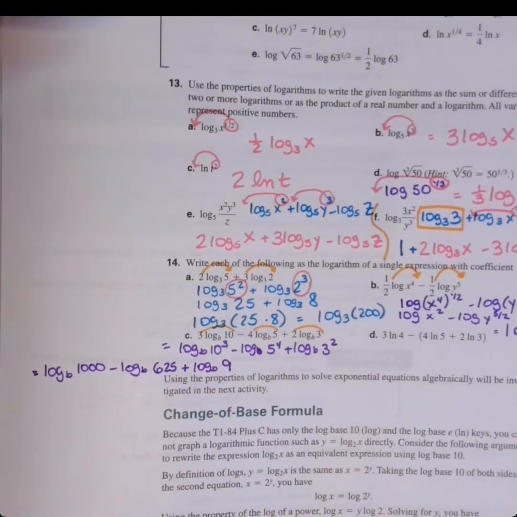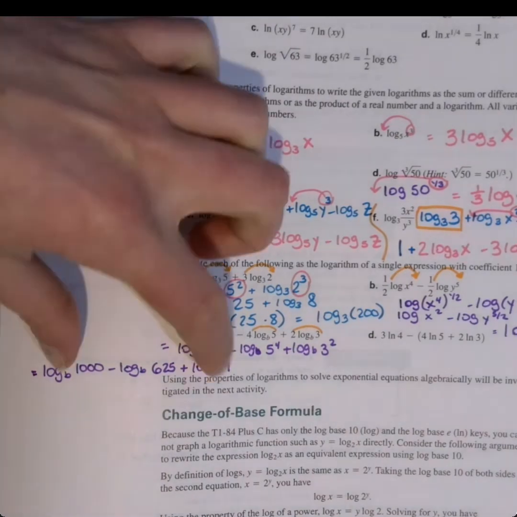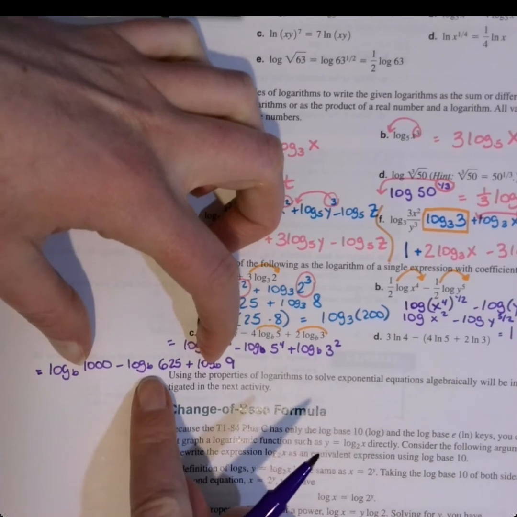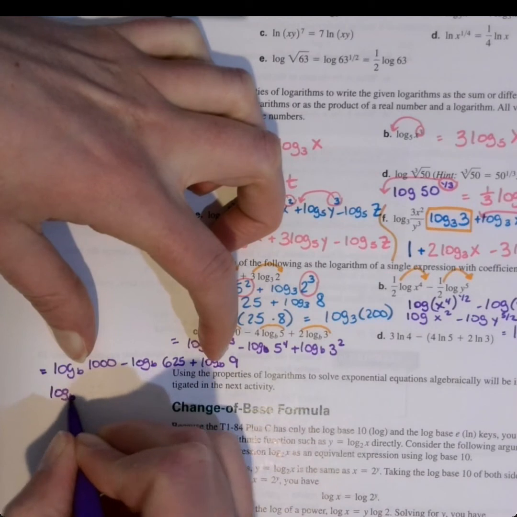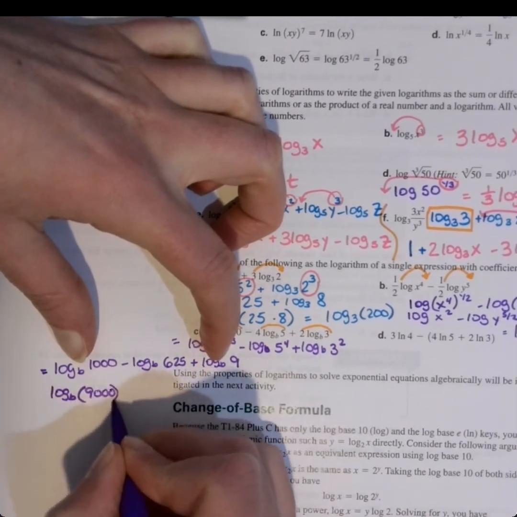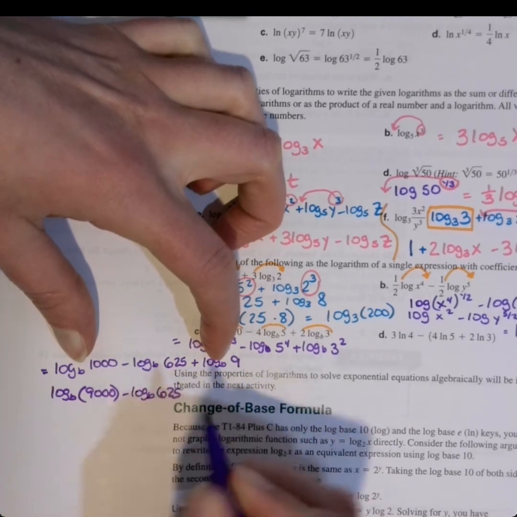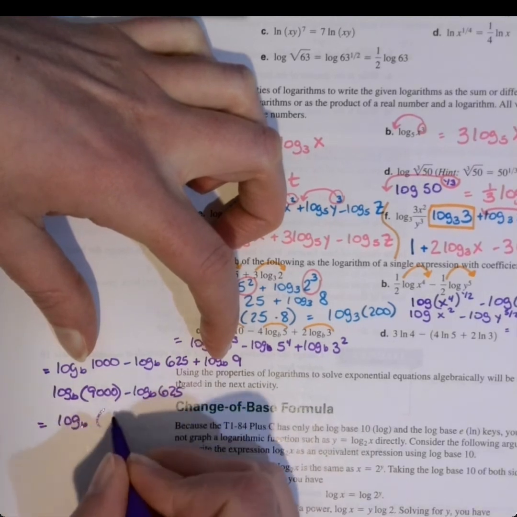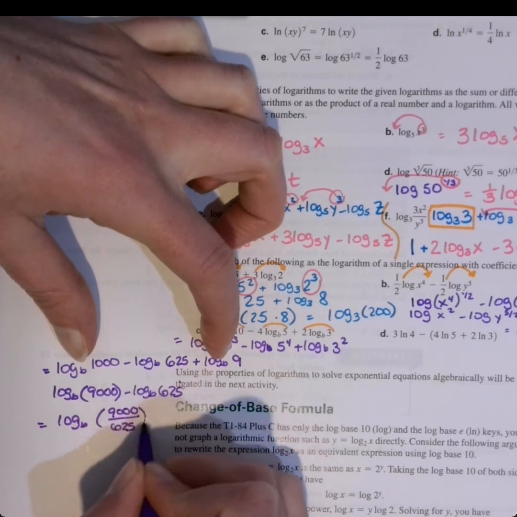Then we need to do the multiplication and division. I like to do the multiplication first. The two that are positive, I'm going to pull together, and I'll save the one that's negative for later. So this is going to turn into log base b of 1,000 times 9. So that's going to be 9,000 minus log base b of 625. So log base b of, I need to simplify the 9,000 divided by 625 and get a reduced fraction for it.